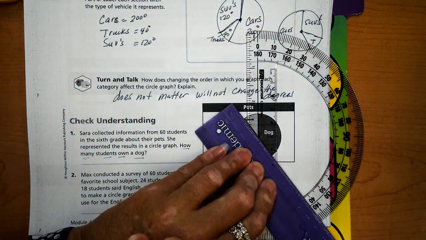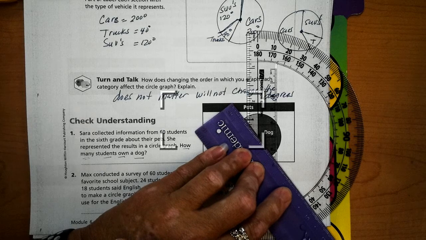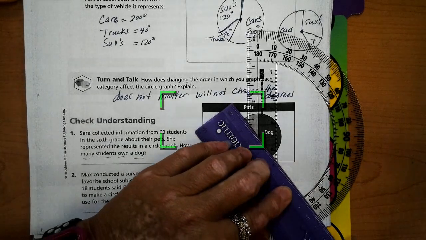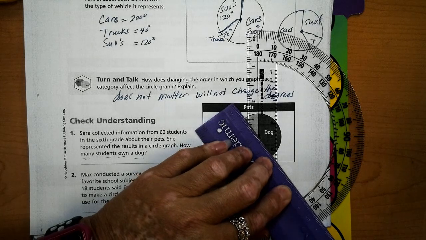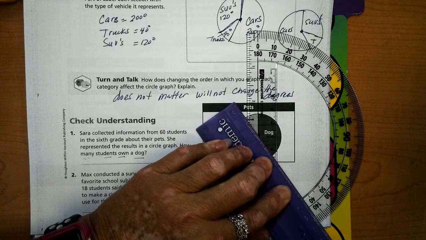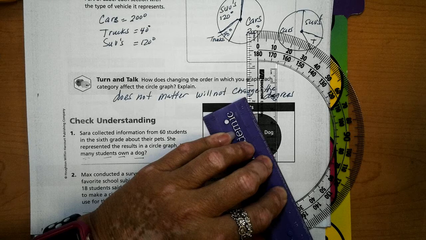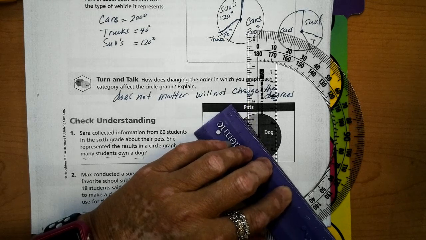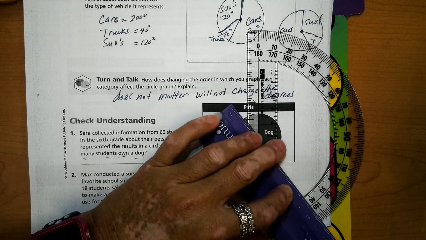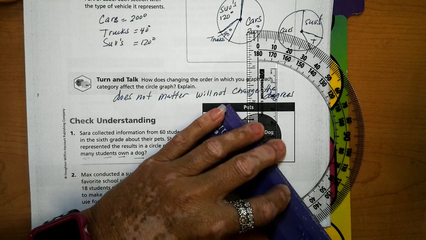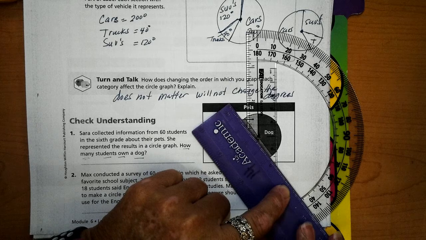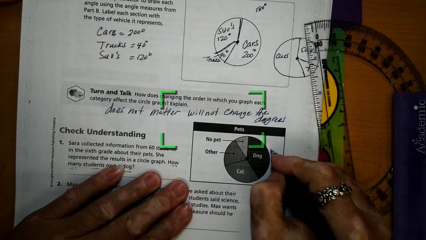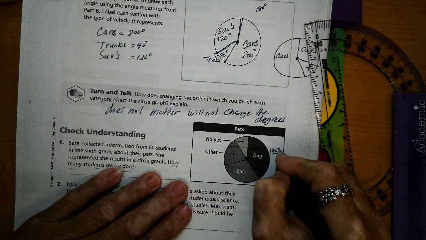Okay, it is an obtuse angle, so that means I need to use the larger numbers. So right now it looks like I'm kind of in between 140 and 150. So it looks like it would be 145 degrees. So that's what I'm going to go with on the dogs, is 145.